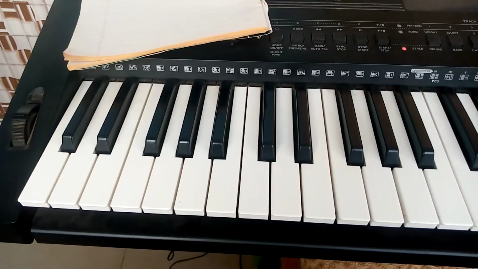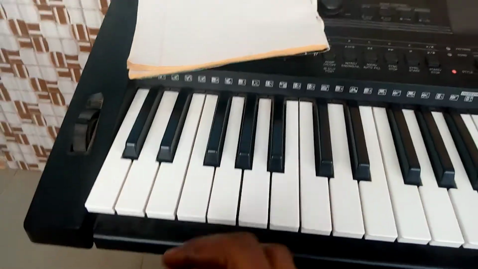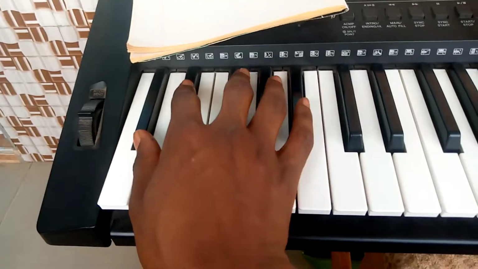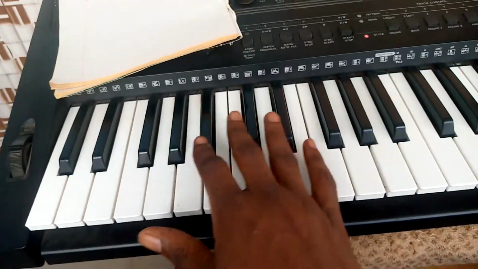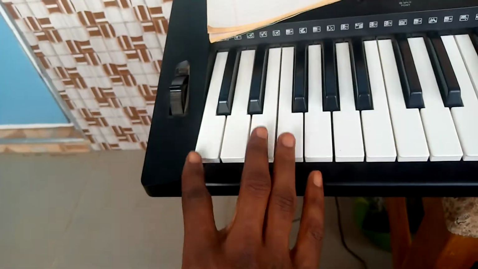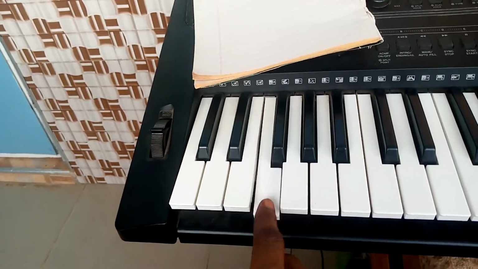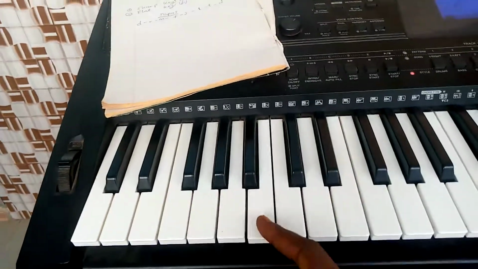So let's start naming it. After getting C, D, E, F, G, A, B, which applies to all the white keys, the same now applies to all the black keys.